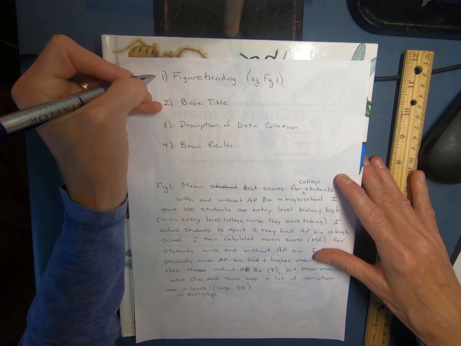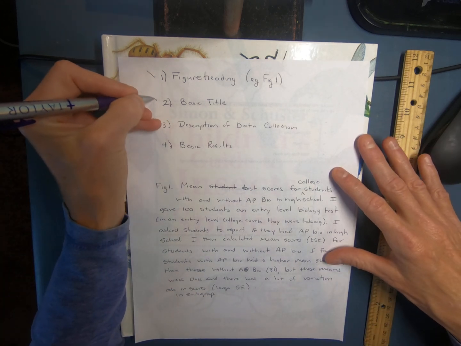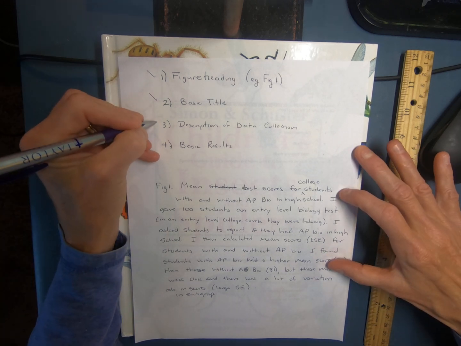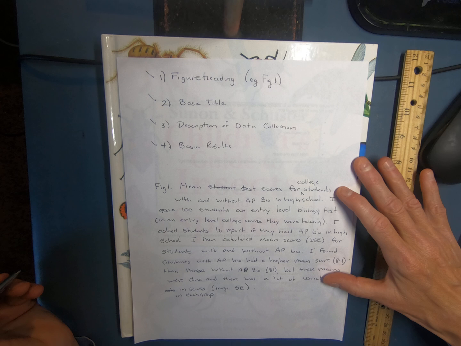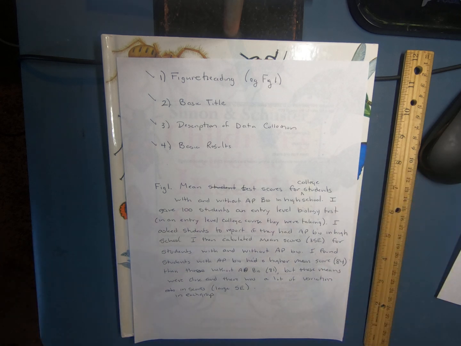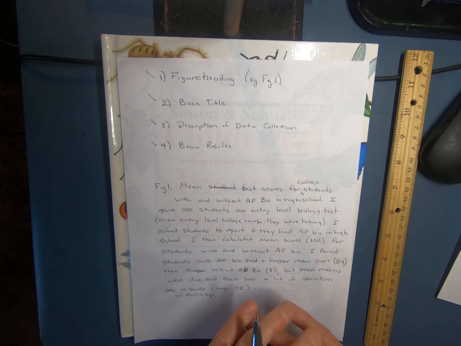So there are 4 things to include in a figure caption. First, you make a figure heading that says figure 1, figure 2, figure 3, okay? Then you have a short title that describes the graph. Then a description of how you collected the data. Then the basic results. And what I do when I'm making a graph is I write out my caption somewhere else.